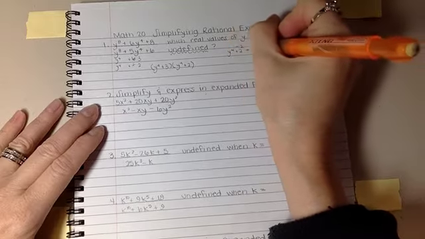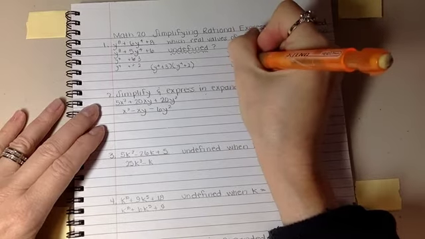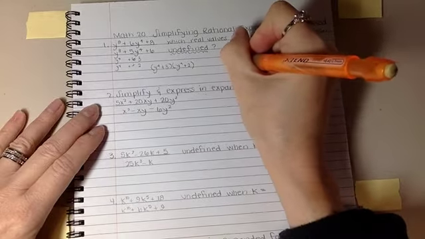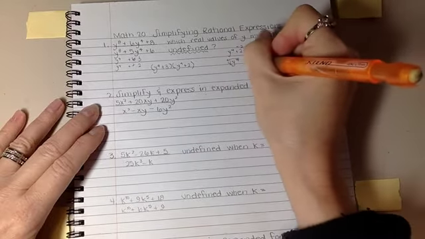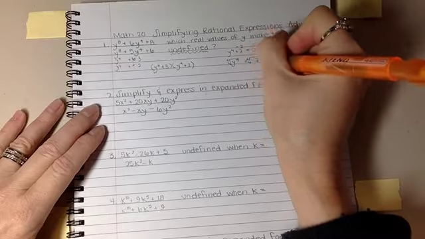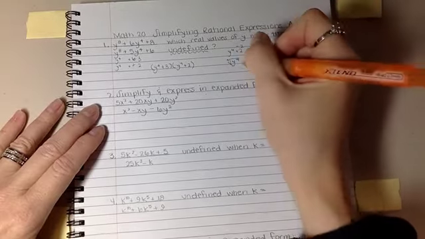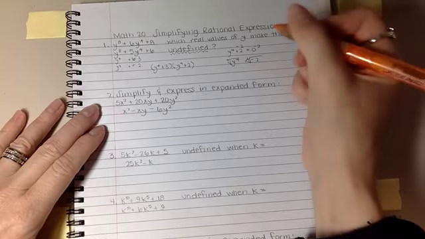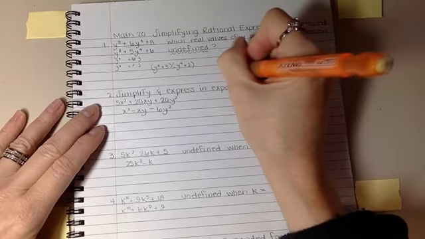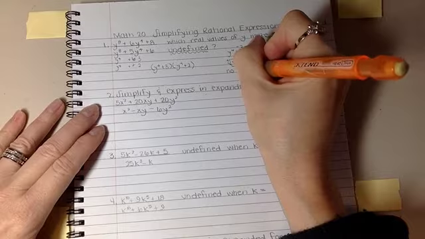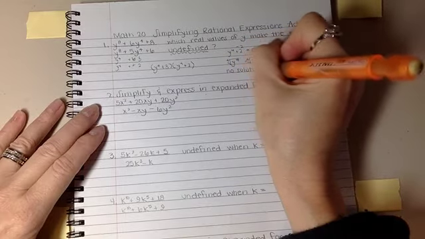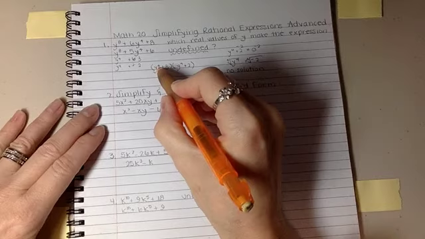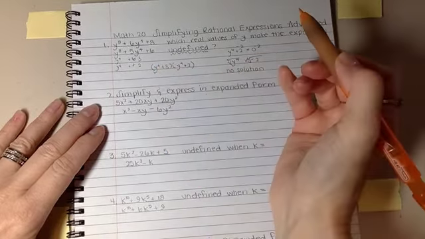If I have y to the 4 plus 2, when is that equal to 0? Take away 2, take away 2. y to the 4 equals negative 2. Fourth root of a negative number, I can't do that. So there are no values of y which will make it undefined. So no solution. That will happen every time you have a power of 4, 6, 8, anything even.